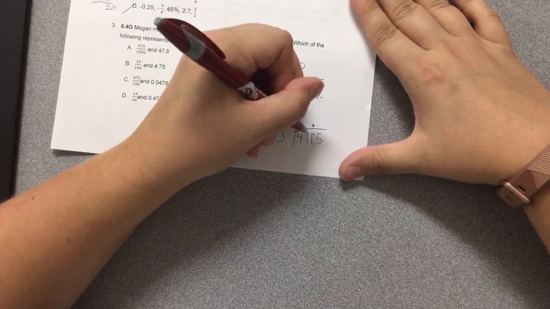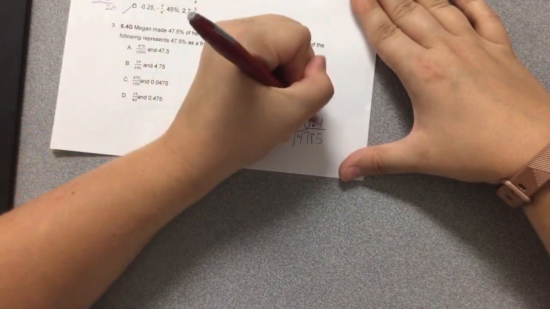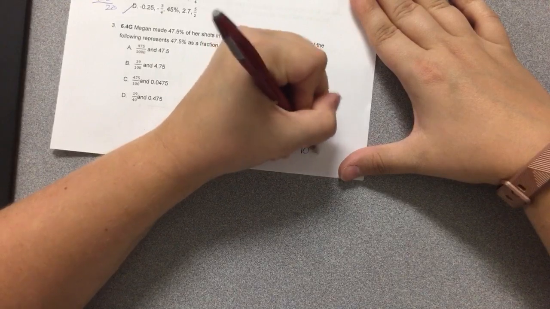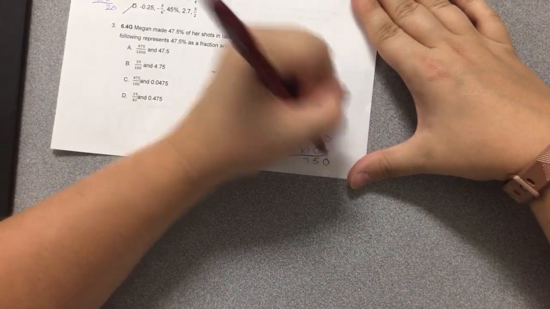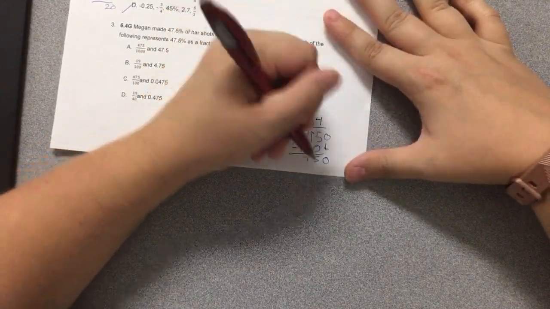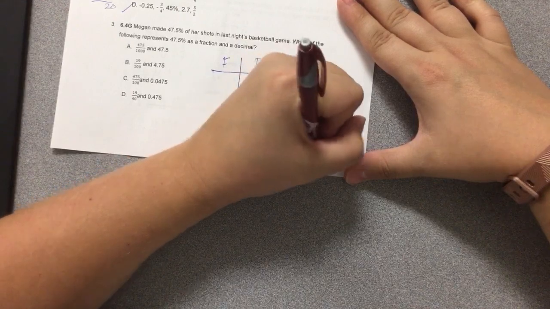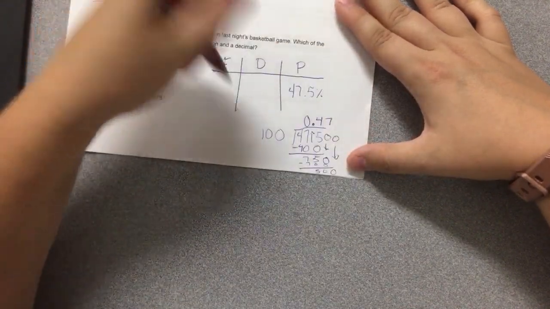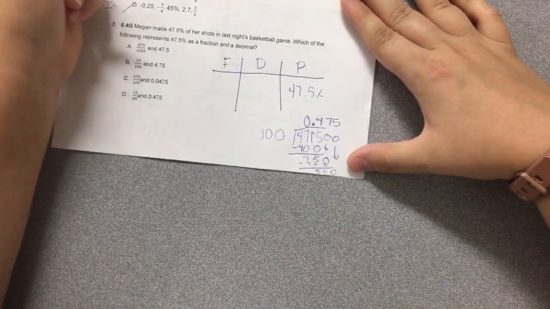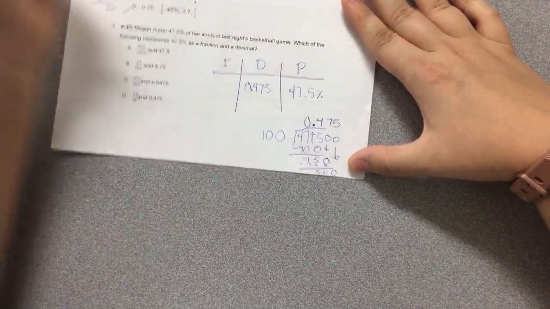100 does not go into 47. 100 does go into 475 4 times, subtract 400, left with 75, add a 0, bring it down. 100 does go into 750 7 times, subtract 700, left with 50, 500, 100 goes into 500 5 times. So our decimal here is 0 and 475 thousandths.